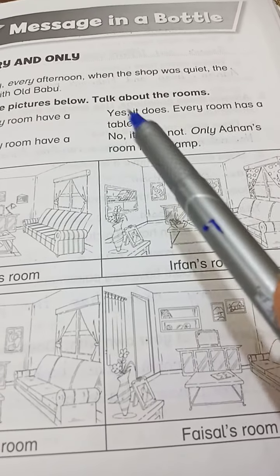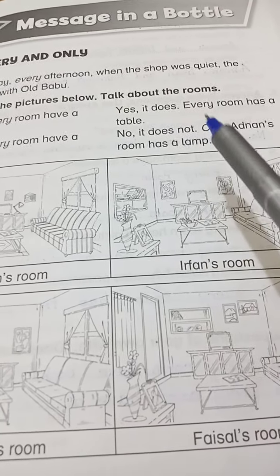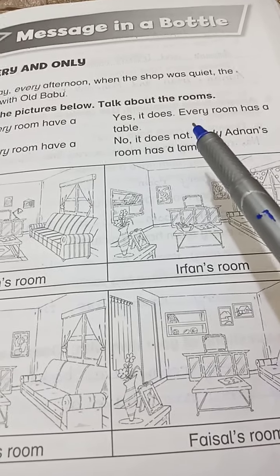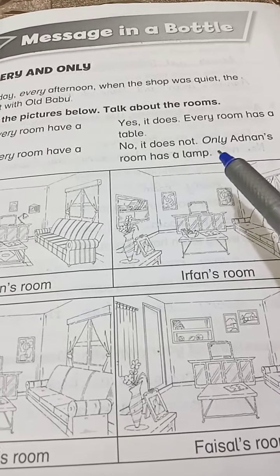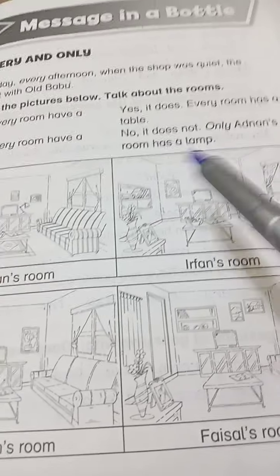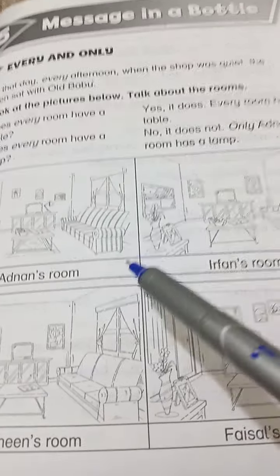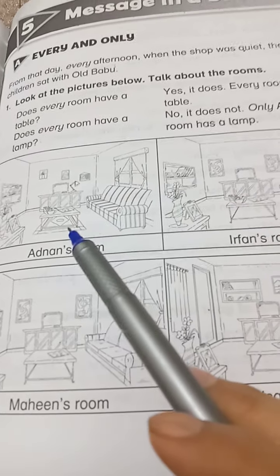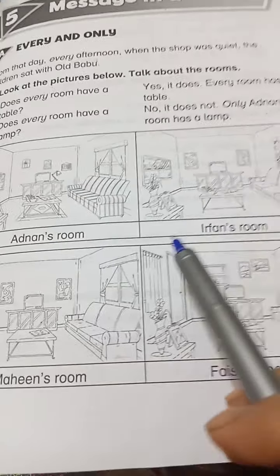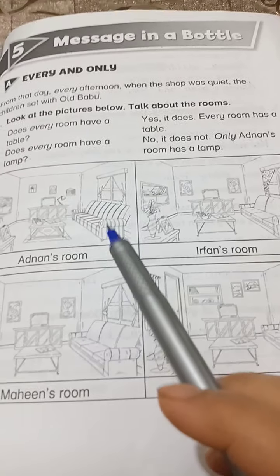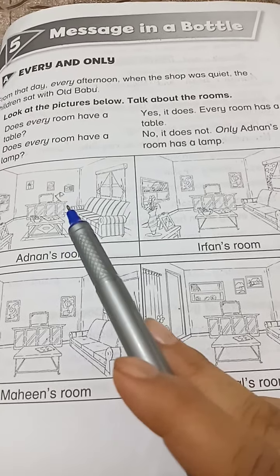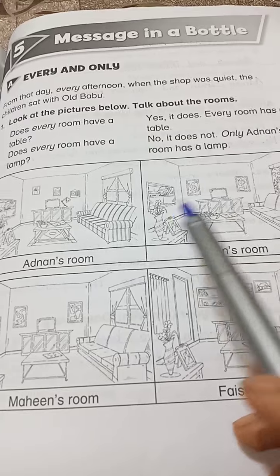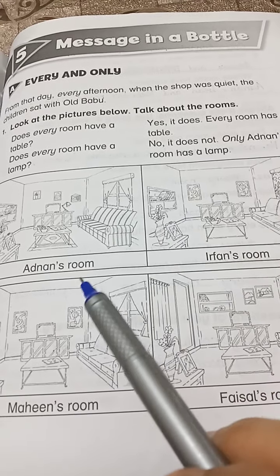So students, you can learn that you have used the words every and only here in these sentences. In this way, by using these words, you will discuss the rooms. Now look at the 4 rooms. Okay, is there a television in every room? Does every room have a television?